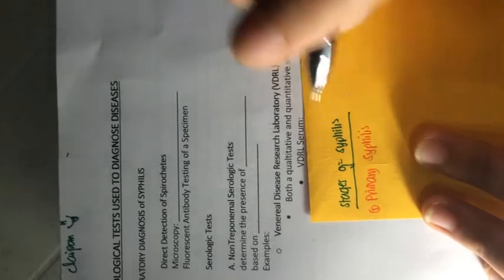Okay, so stages of syphilis. First we have the primary syphilis, the secondary syphilis, the latent syphilis, and the tertiary syphilis. So first, the primary syphilis. Don't worry, we will have a very thorough discussion on syphilis, primarily the pathogenesis and the life cycle of syphilis, during our schedule in Bacte.